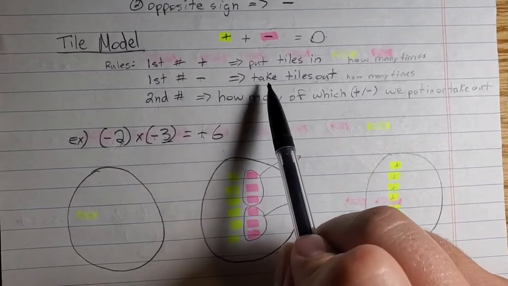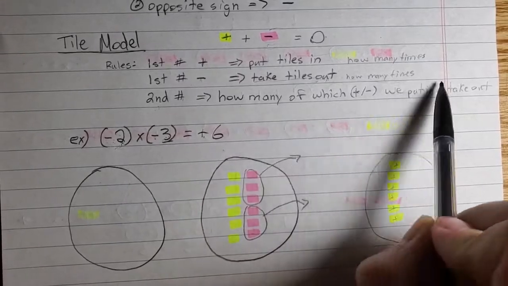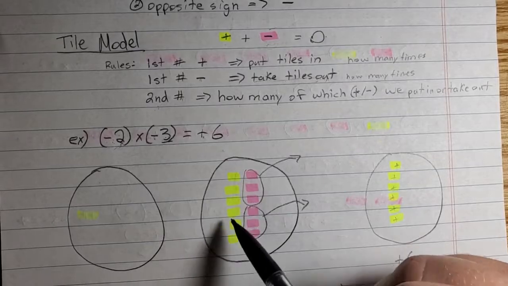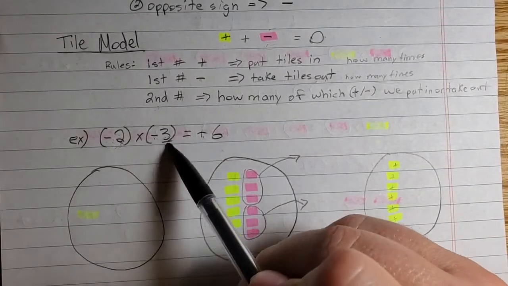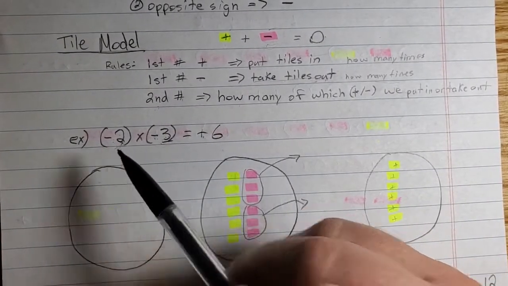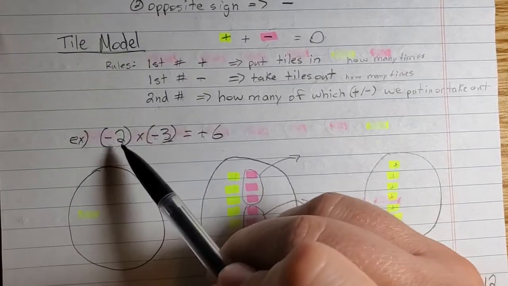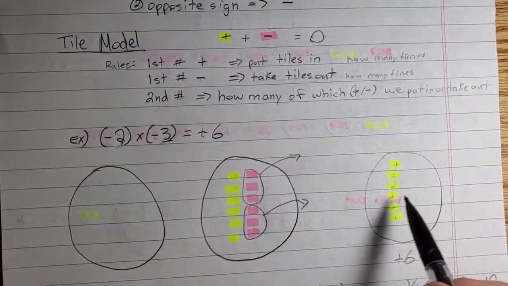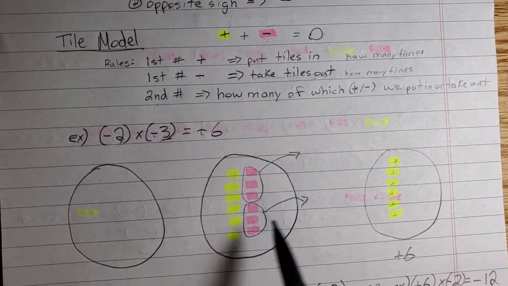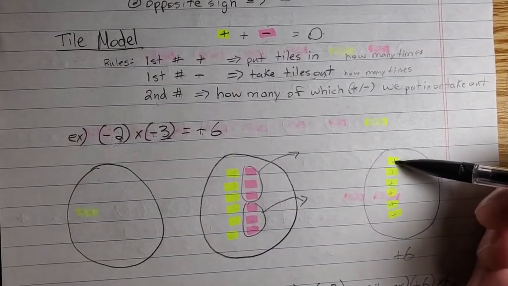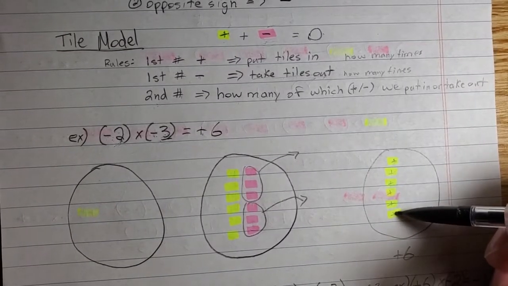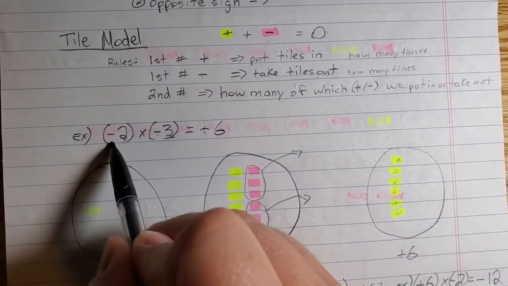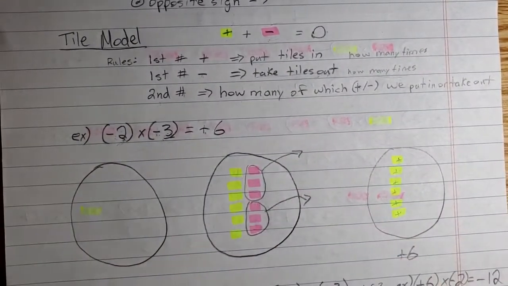Then it said, take tiles out. How many of which do we take out? We're going to take tiles out of this circle. We're going to take out -3. How many times? 2 times. We're going to take out -3 2 times. So I took -3, took it out, took -3, took it out. And what did it turn into? All we were left with were these positives. How many were we left with? 1, 2, 3, 4, 5, 6. So it's +6. And that's our answer. So it's a negative number times a negative number is +6.